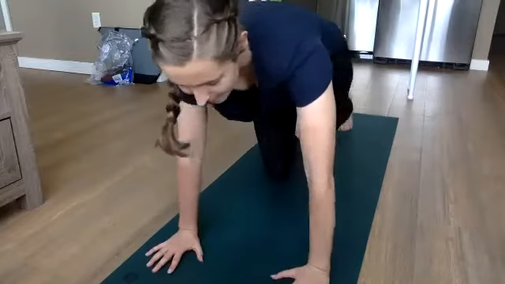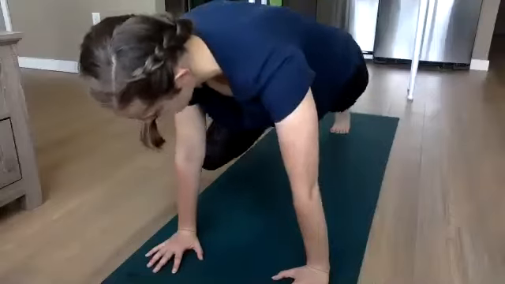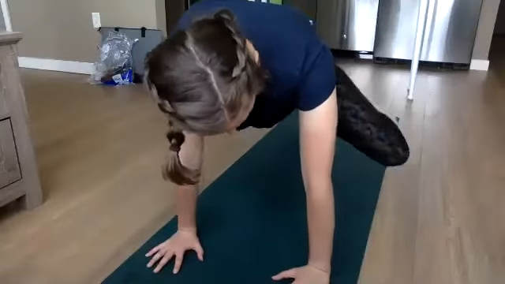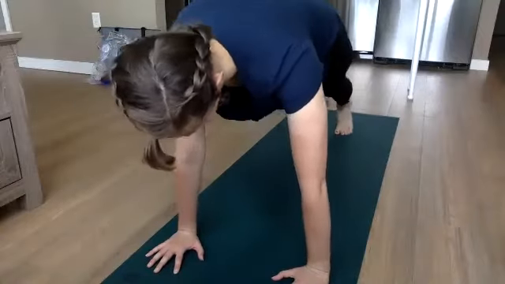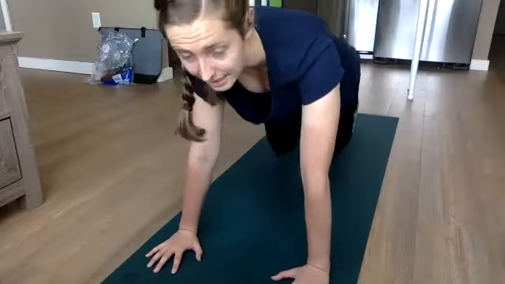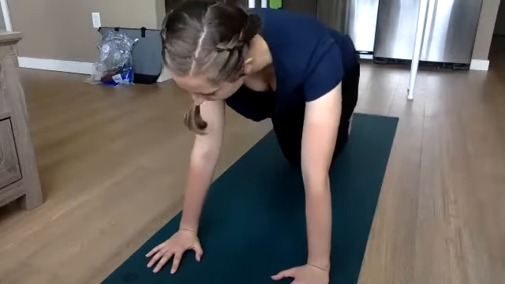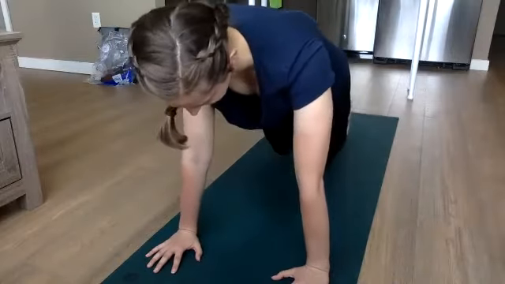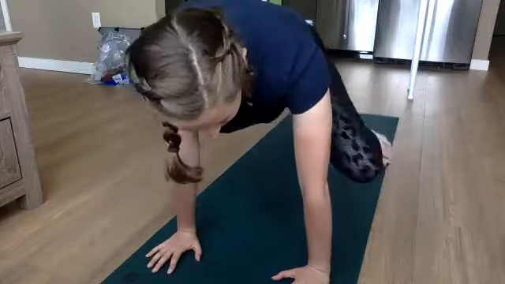1 minute of Spider-Mans is a lot, so feel free to take this on your knees if you need to. Even as you get tired, you may have to check in, come down to those knees, that's totally fine. Form is way more important. Or maybe you go down to your knees and you're feeling good again and you want to hop back up to your feet, whatever you're feeling.